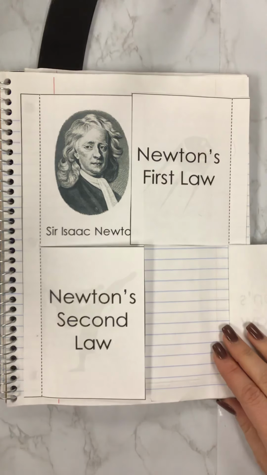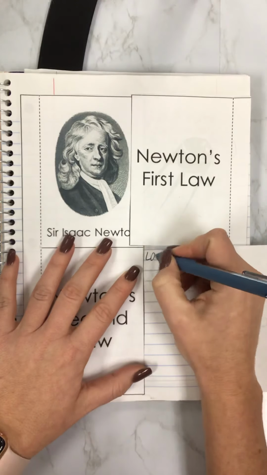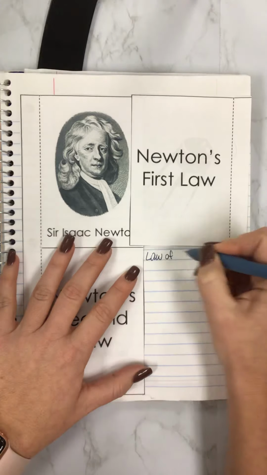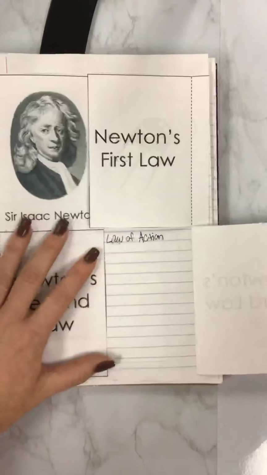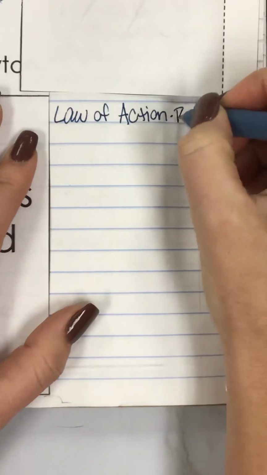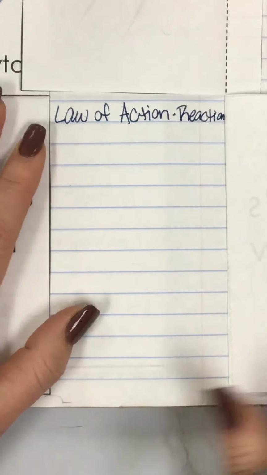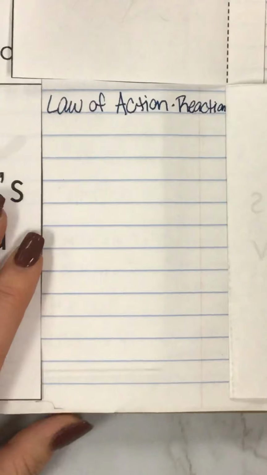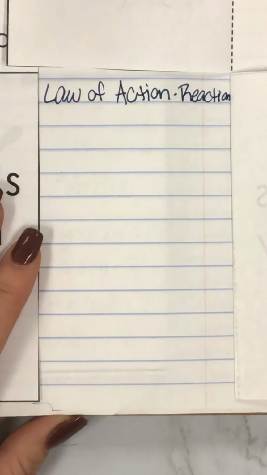And for this law, it's actually, the title is the law of action-reaction. Let's zoom in. The law of action-reaction. So this law, almost barely didn't fit. This law is very straightforward and also very short. So this law states that for every action, there's an equal and opposite reaction.